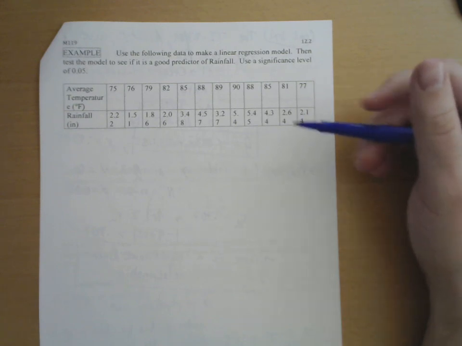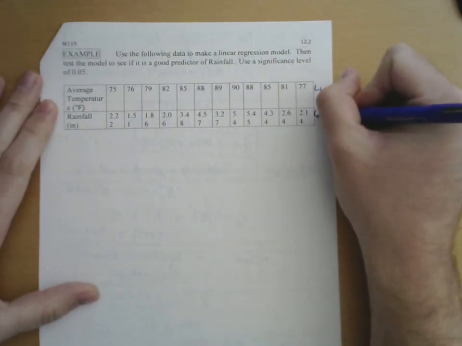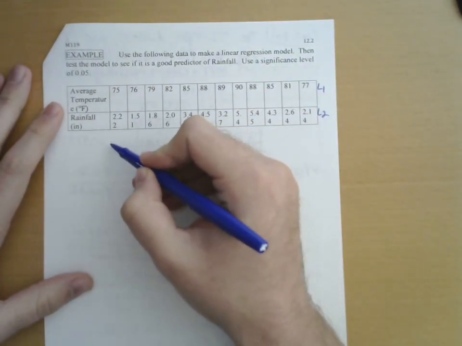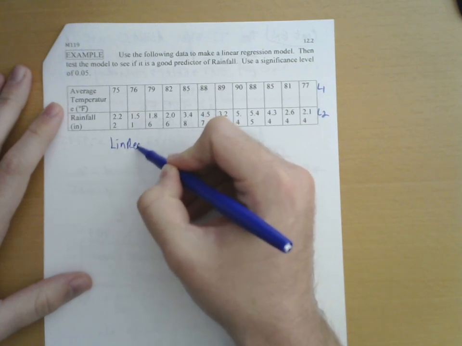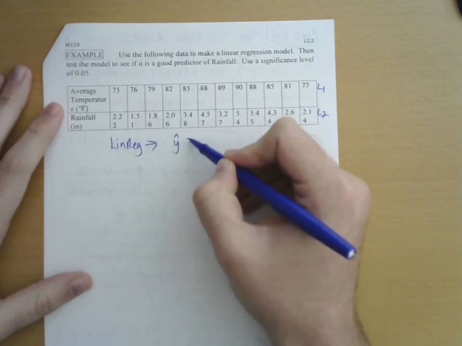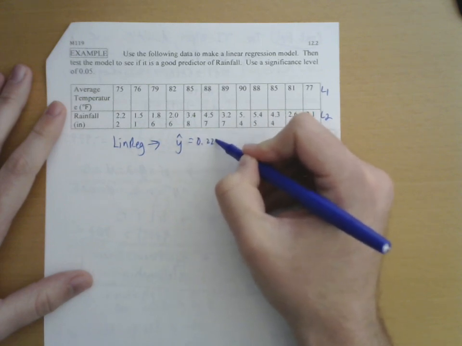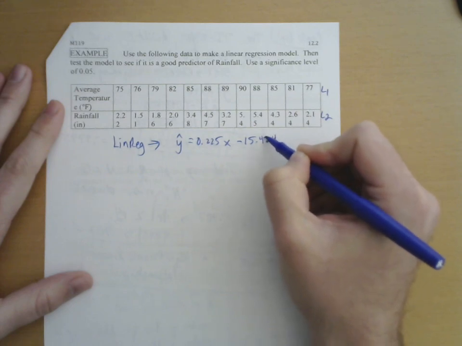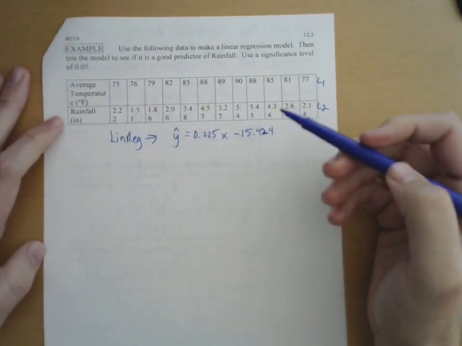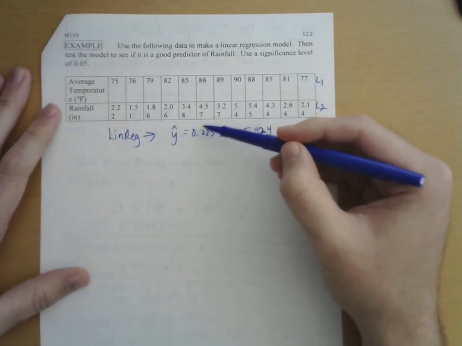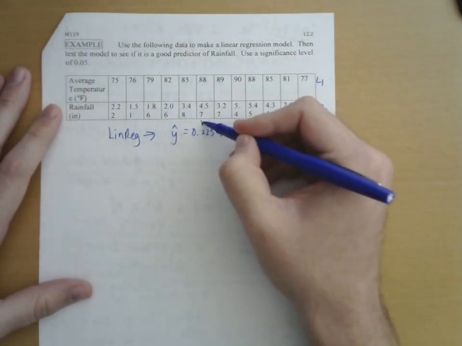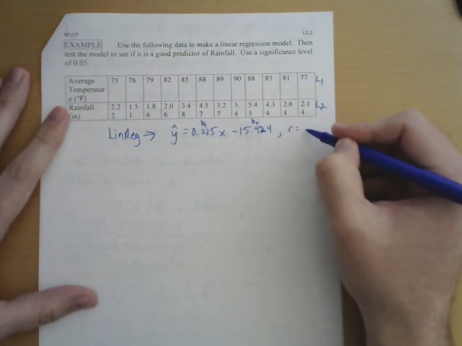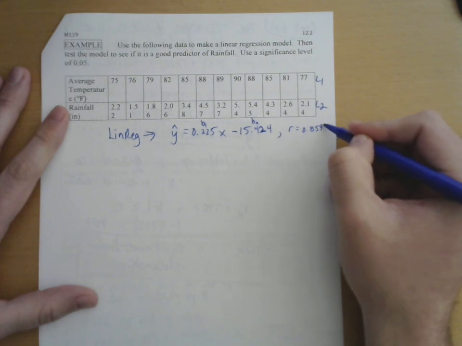So we're just going to use our linear regression. This will be list 1. This will be list 2. And so our linear regression gives us our y hat. A is 0.225. B is negative 15.424. So that's in the calculator. If you're not using the calculator feature, this is your B1 and this is your B0 from our formula for the least squares line. Note that our R value here is 0.8592.